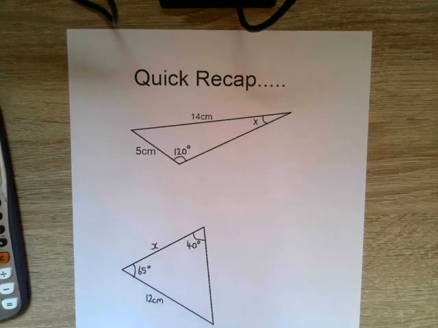So this video is going to go through the cosine rule. Before we move on to that, I'm going to do a very quick recap of the sine rule. So not necessarily work out the whole answers, but just a quick reminder of how to start these questions off.